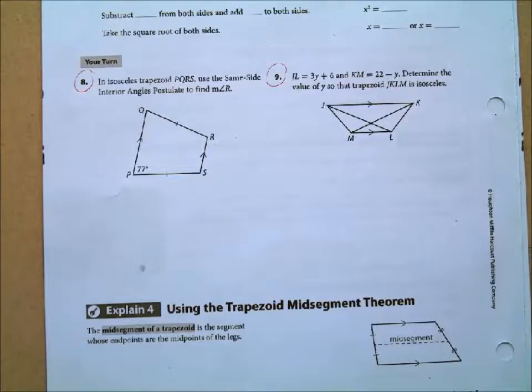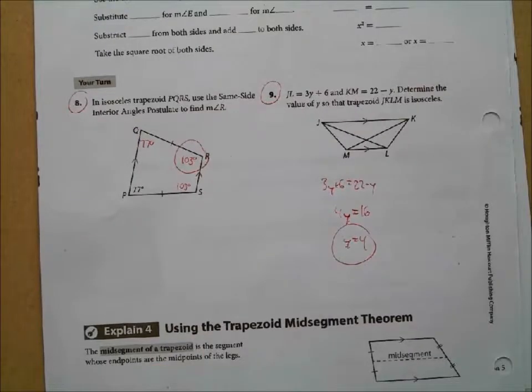Okay. So hopefully you got 103 and 4 there. 103 and 4. Questions on any of that? Okay, one more thing I want to talk about, and then we'll cut you loose here on the assignment.